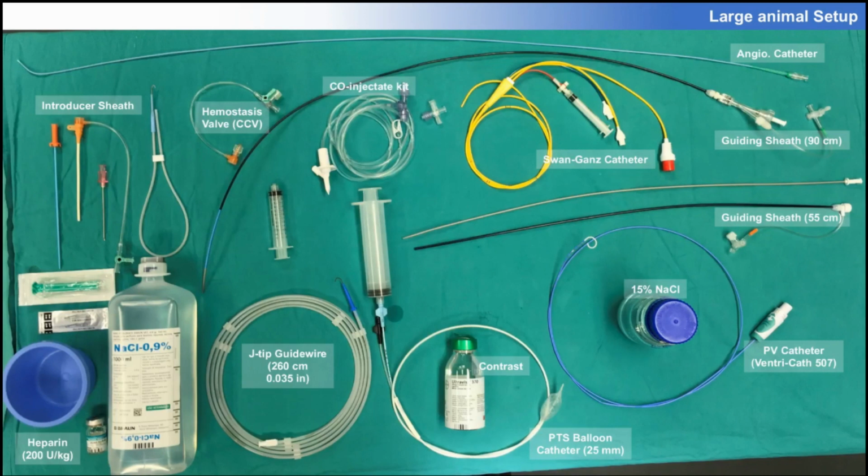So in terms of the consumables we need to perform PV loop analysis, this is an overview of what you usually use. And during the next slides and videos, you will see a demonstration of their use. So first, we have our introducer sheaths on the top left, which are the entry point into the vascular system of the animal. Then on the top, we have our angiographic catheter, which although it is usually used for coronary imaging, we use it to help guide our J-tip guide wire into the left ventricle when we need to.